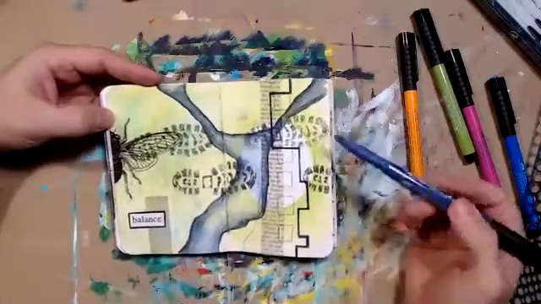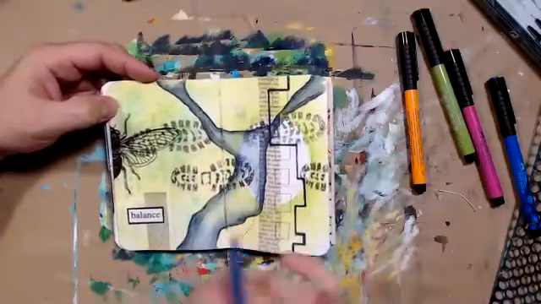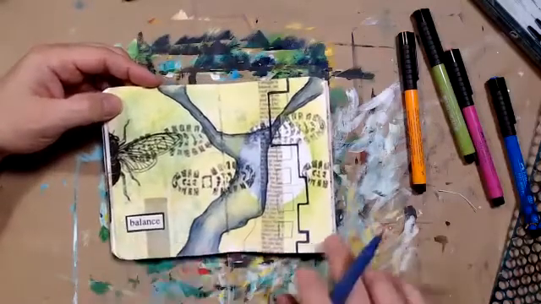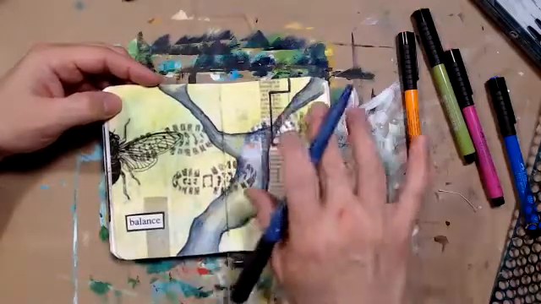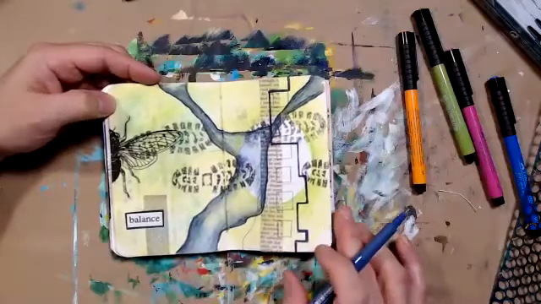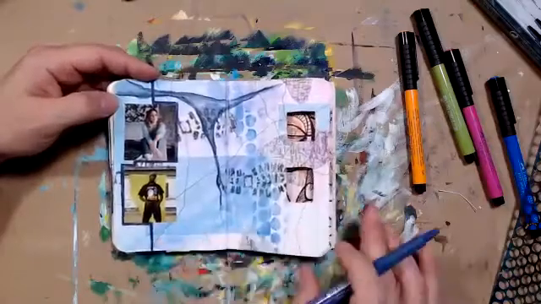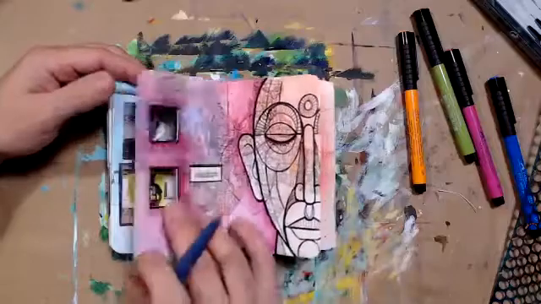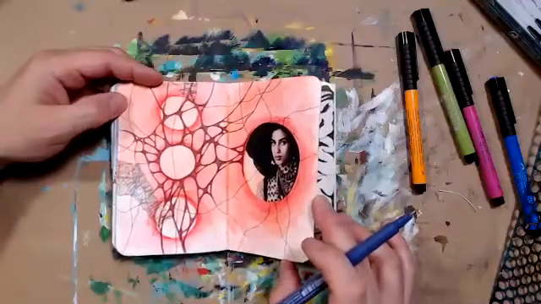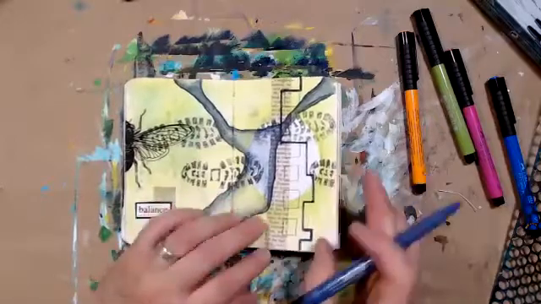I like that contrast between the very geometric lines and the more organic. But what's really interesting is that there are other geometric things going on, but they're a little bit more subtle. And this definitely, because it's so dark and thick, really stands out. But I like that contrast.